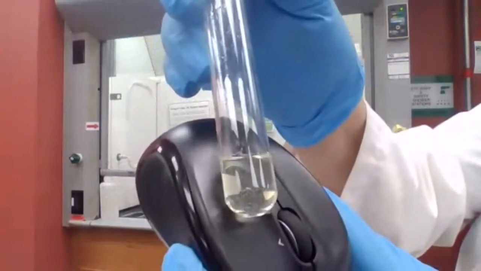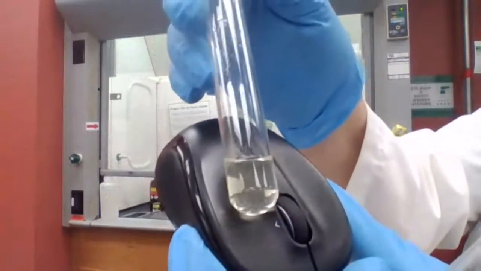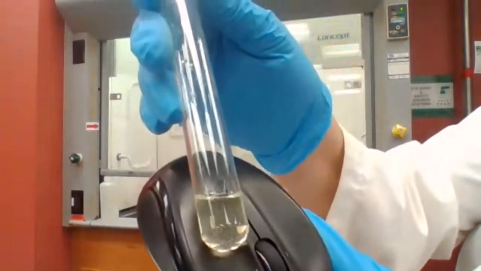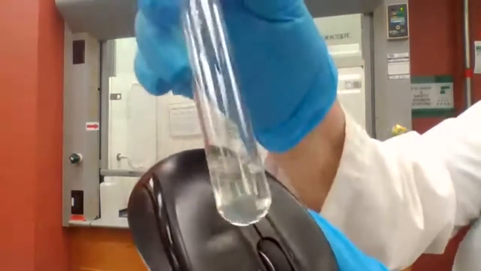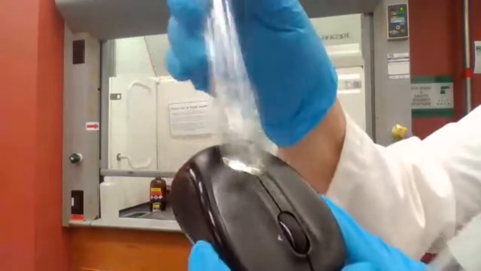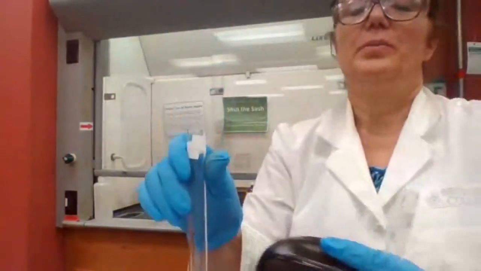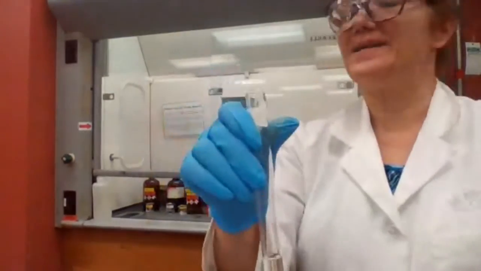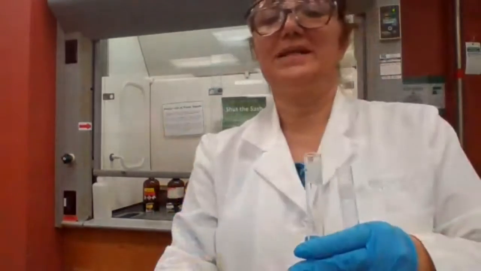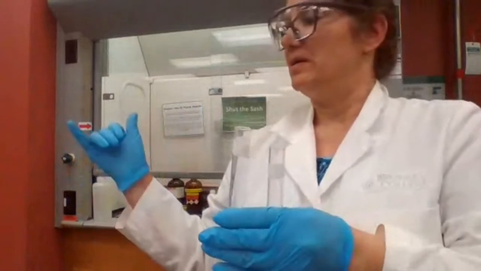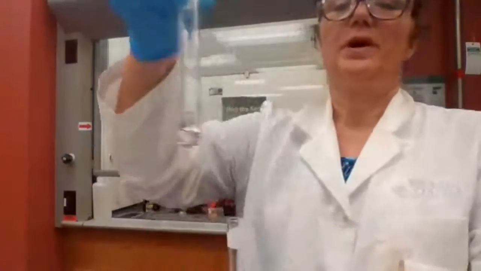Do you see the particles? The color has changed and there are particles floating. Okay, perfect. This is the secondary, but it's not as fast as the tertiary.